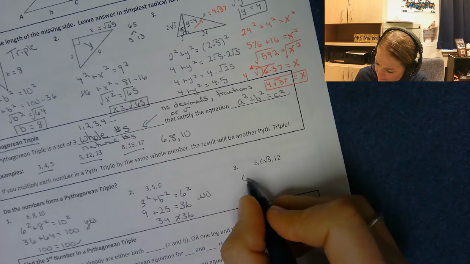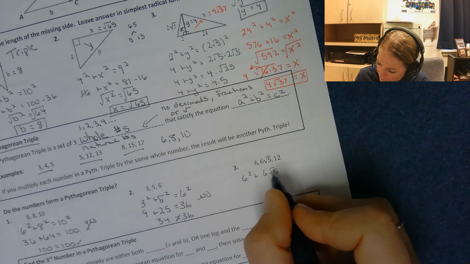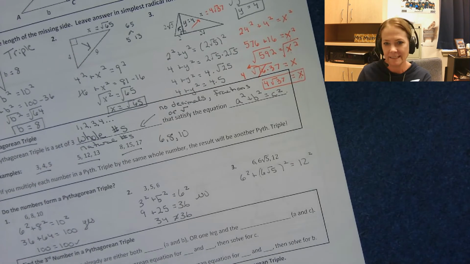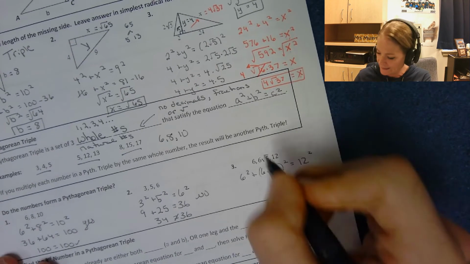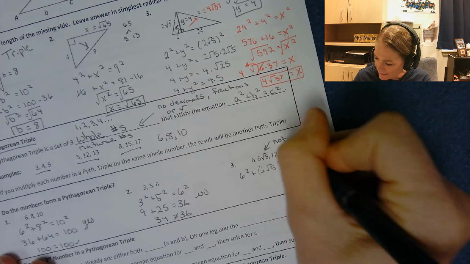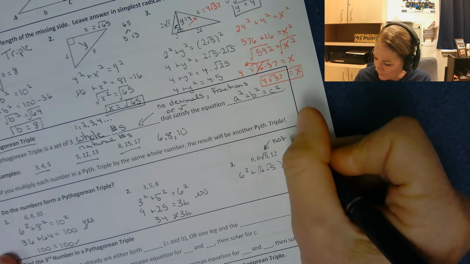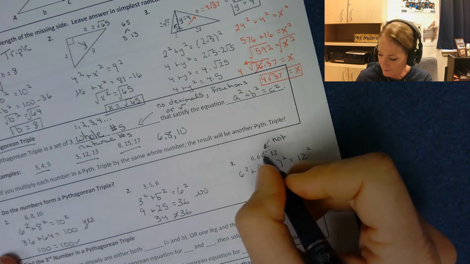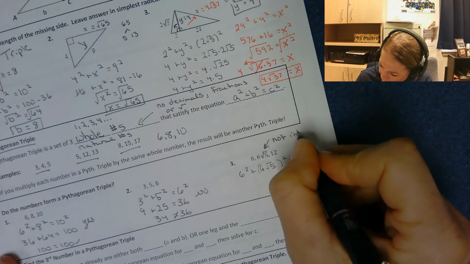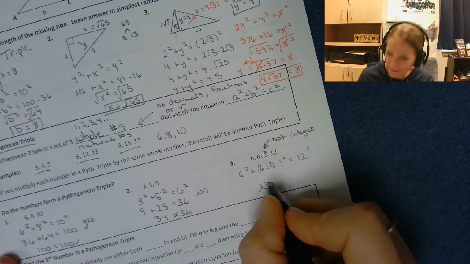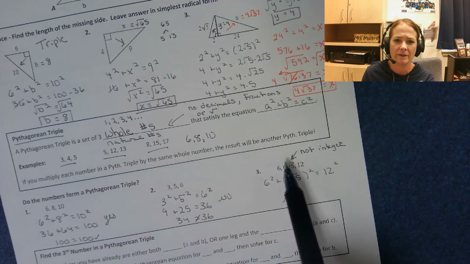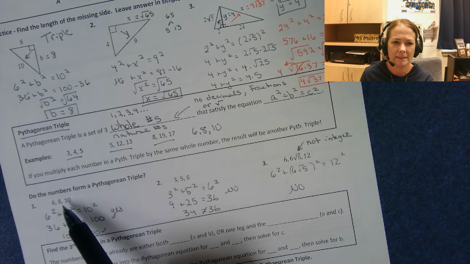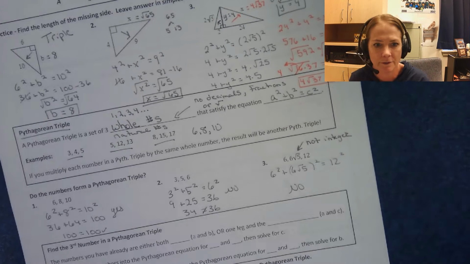This one, 6 squared plus 6 root 5, all of that squared, equals 12 squared. Do I even need to test it? This is not an integer, so not a whole number. You can call it a whole number, natural number, integer. It's not an integer. So no, I don't even need to test that it works. It might work in the Pythagorean theorem, I don't know, but is it a triple? No, because all of these need to be nice, neat, pretty little numbers. Let's autofill this a little bit here.